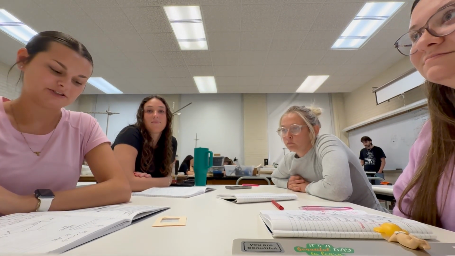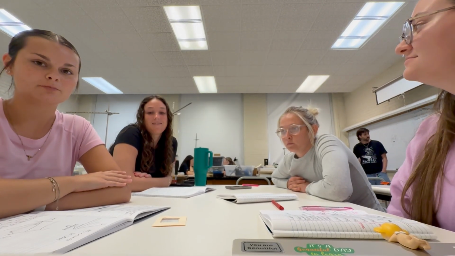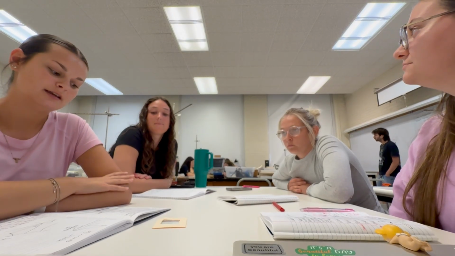And then we looked at the LED bulb, which is just the light right next to us on the table, and that was red, orange, yellow, green, blue, and some purple shining off the blue. And then for our element, we saw red, orange, yellow, and purple, and the purple and red and orange were more pigmented than the yellow.